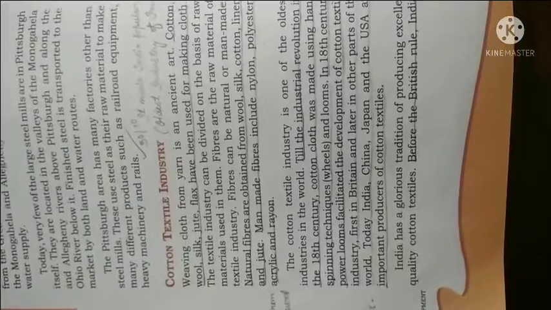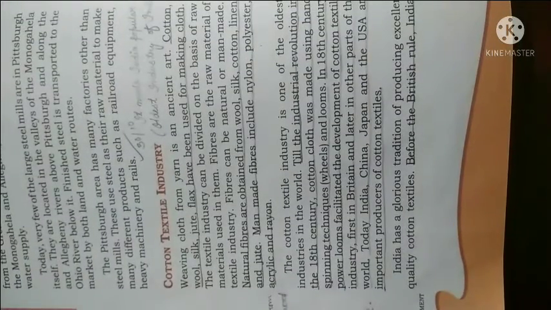Come to the cotton textile industry. The cotton textile industry is one of the oldest industries in the world. India is renowned for producing excellent quality cotton. The first mechanized textile mill in India was established in Mumbai in 1854.